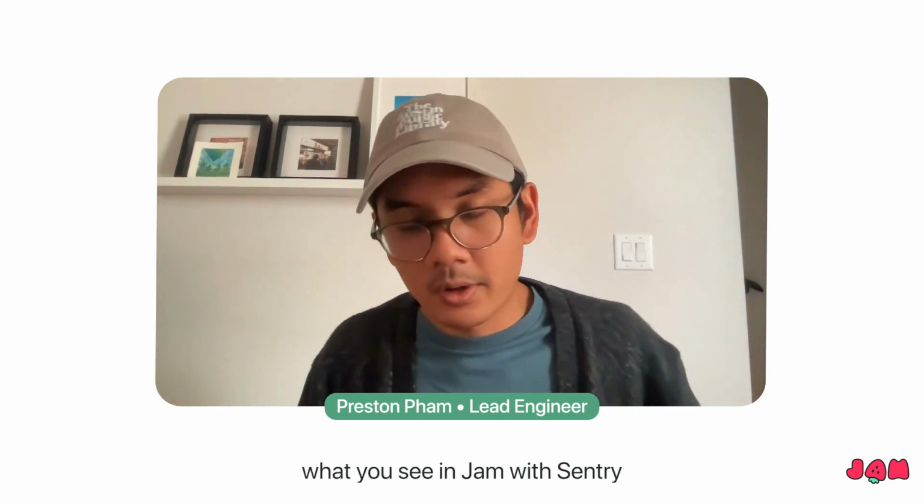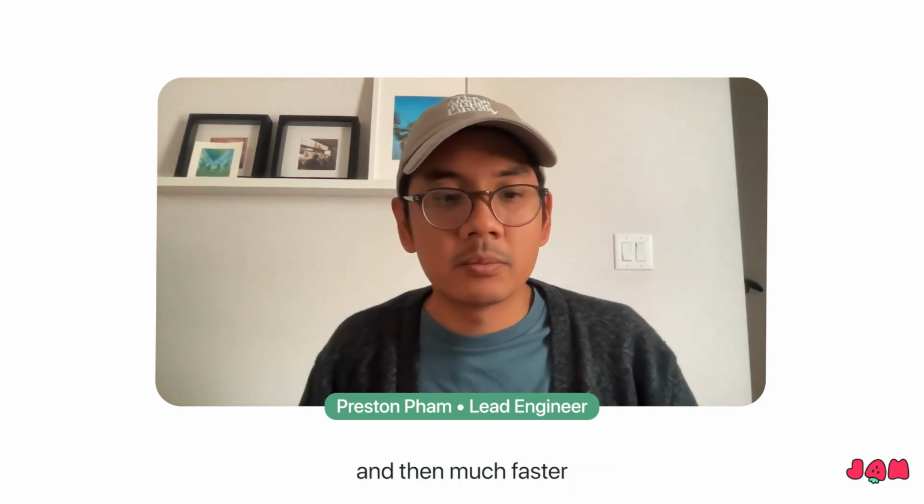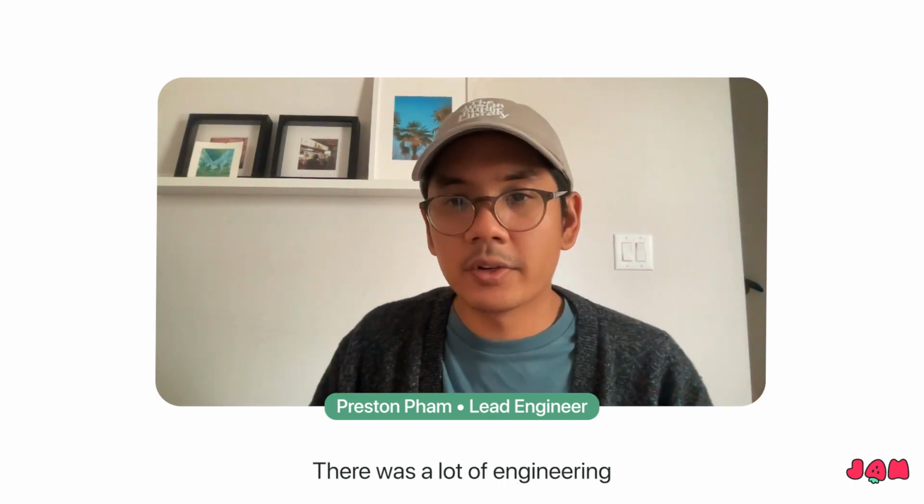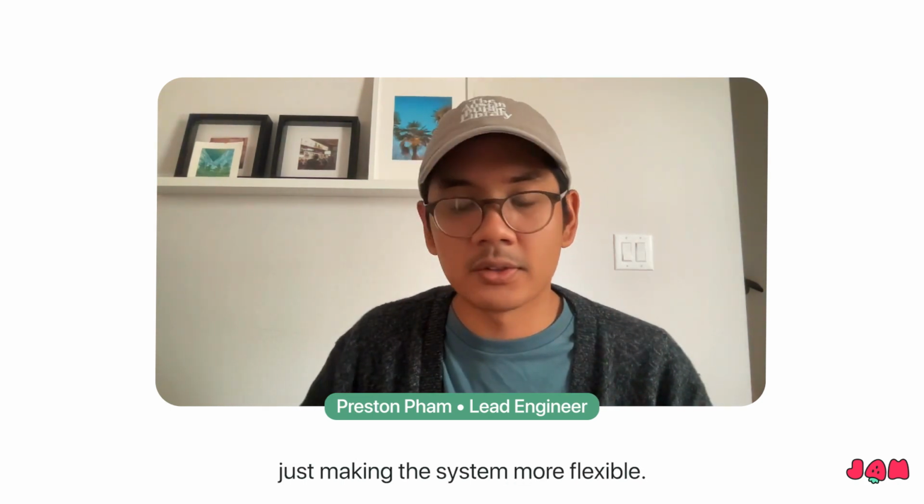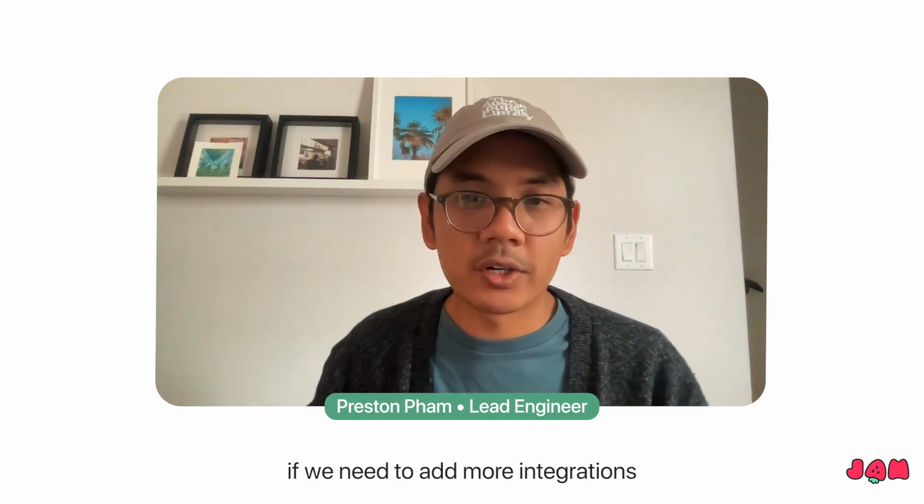But for data pull, which Sentry is the first one, we're augmenting what you see in Jam with Sentry and making it more accessible and much faster to figure out what logs are related to your Jam bugs. There was a lot of engineering just making the system more flexible. So now that if we need to add more integrations to pull in more information, that's a lot easier.